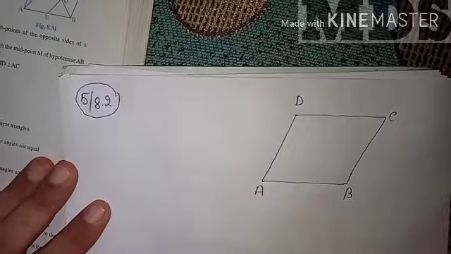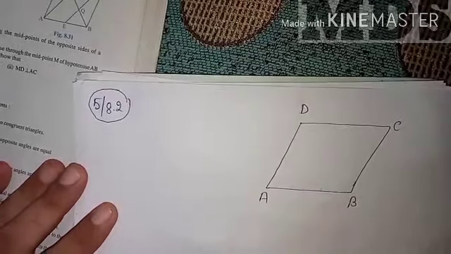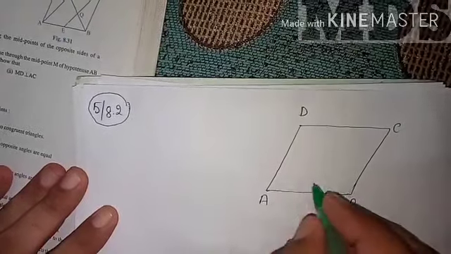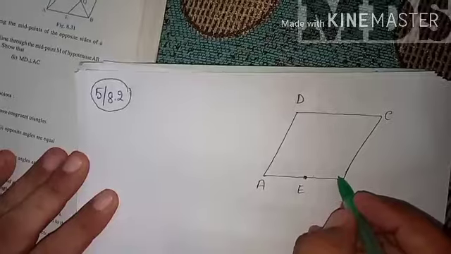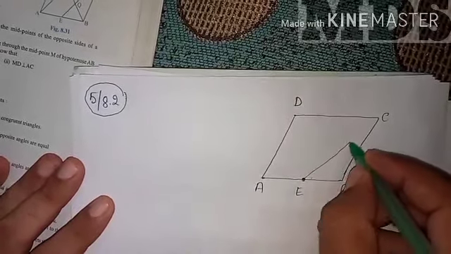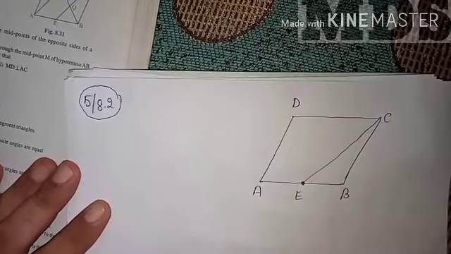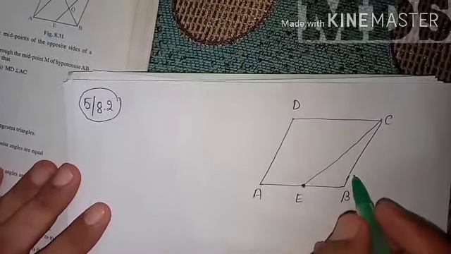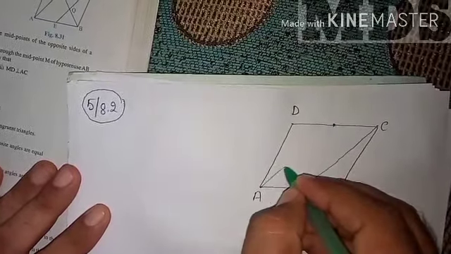E and F are the midpoints. This is point E, the midpoint of this side, and F is the midpoint of side CD. Join this.